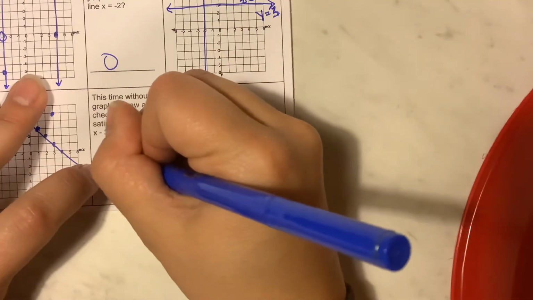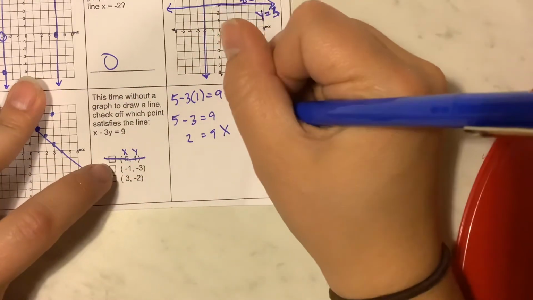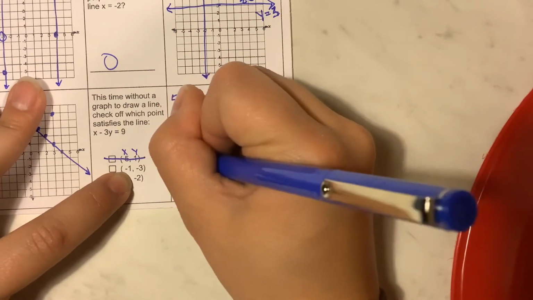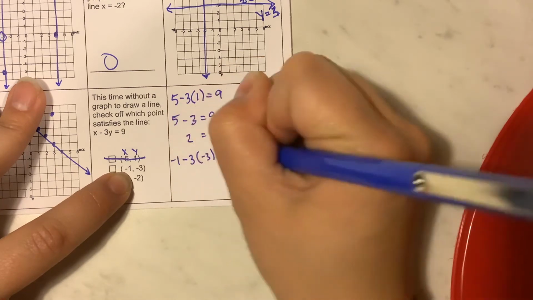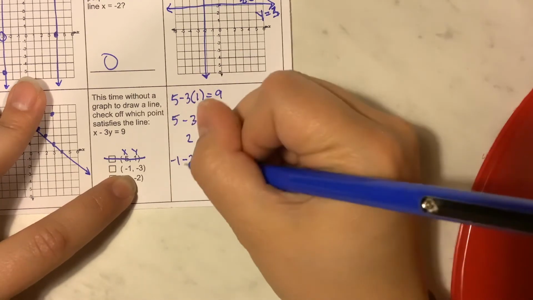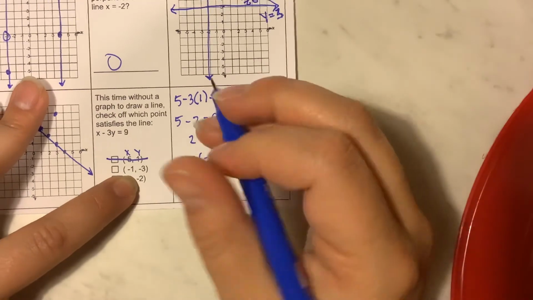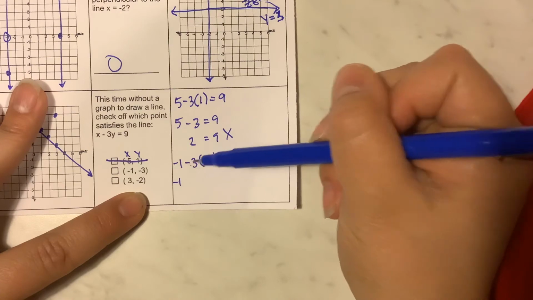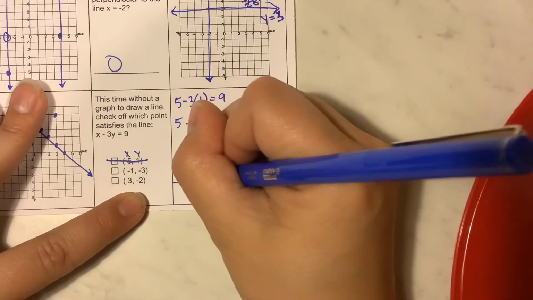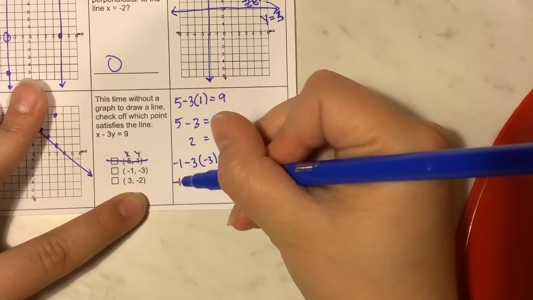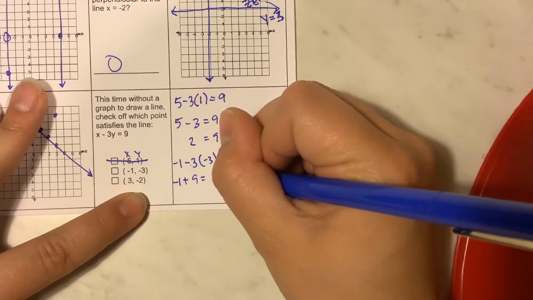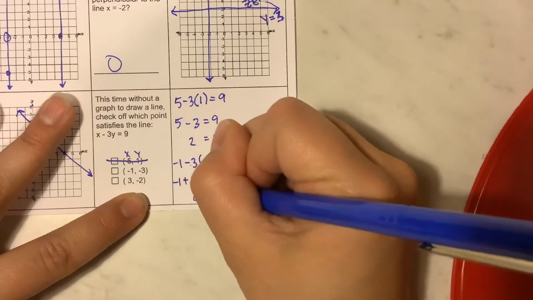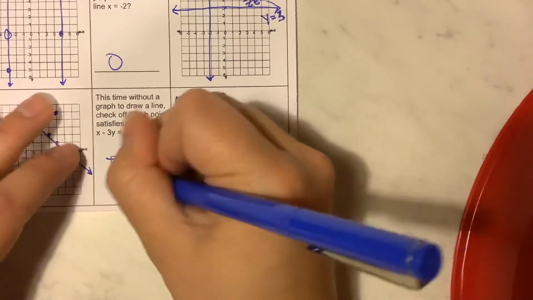So, not that one. Let's try it again, just with these numbers. All right, so I'm going to squish it over here. X is negative 1 minus 3 times negative 3, interesting, equals 9. So let's do the multiplication first, because that's how PEMDAS works. I have negative 1, and this is technically negative 3 times negative 3, which is a positive 9. So then I have negative 1 plus 9 is not what I needed it to be. It's 8. So that would have been 8 equals 9, which is also wrong.